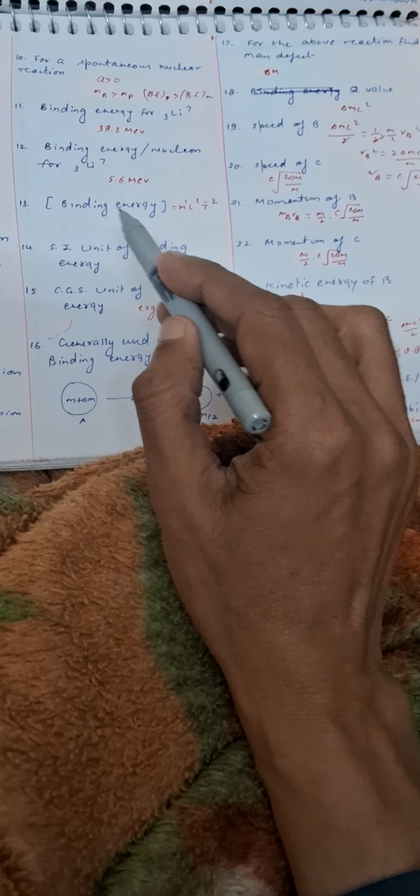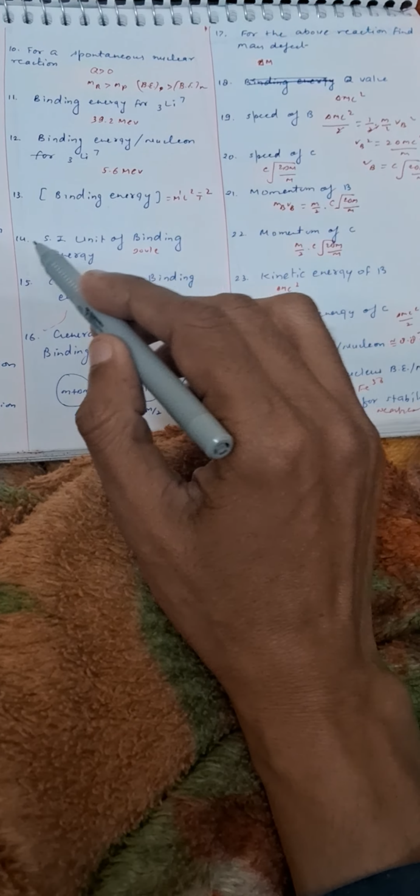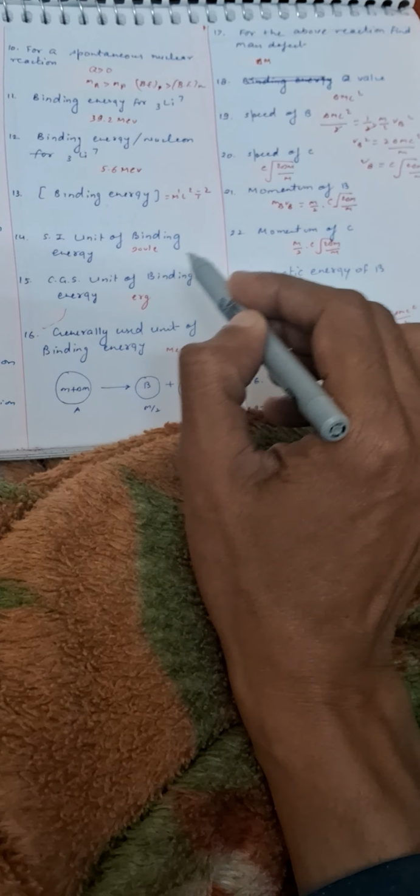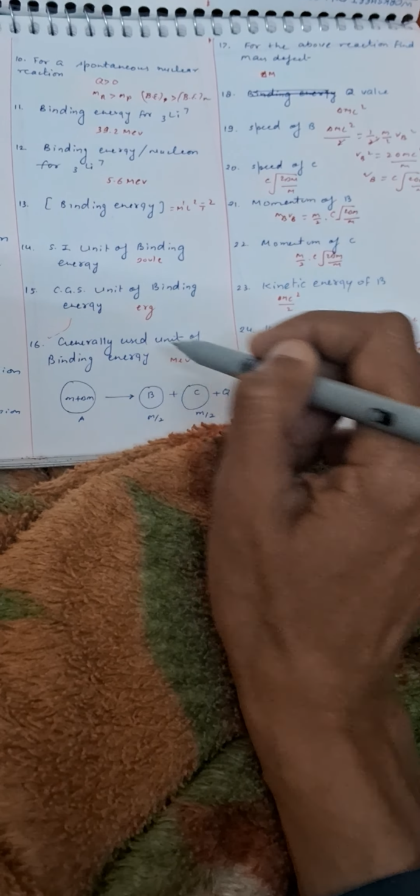Next is the dimensional formula of binding energy. So it is M L squared T to the power minus 2. Next is the SI unit of binding energy. It is joule. Next is the CGS unit of binding energy. It is erg. Next is the generally used unit of binding energy. It is mega electron volt.